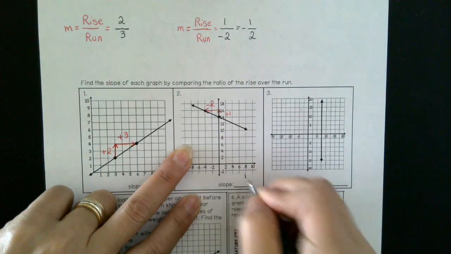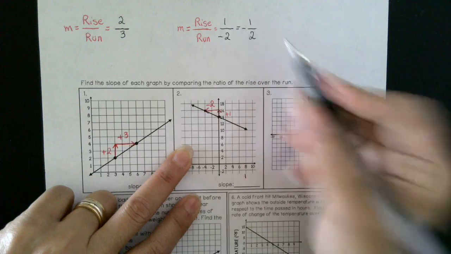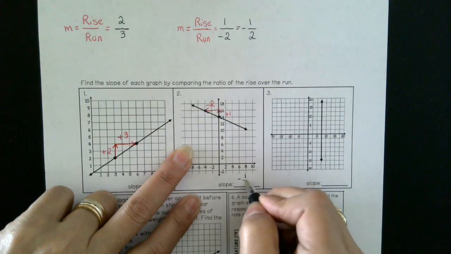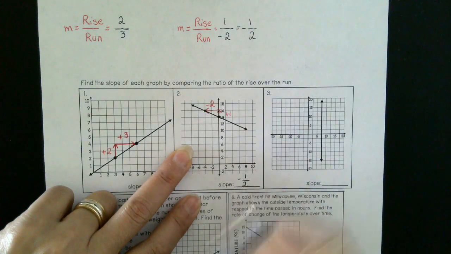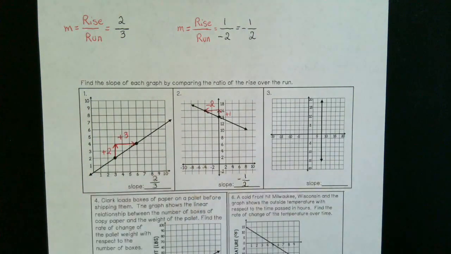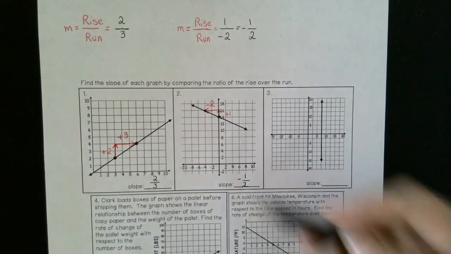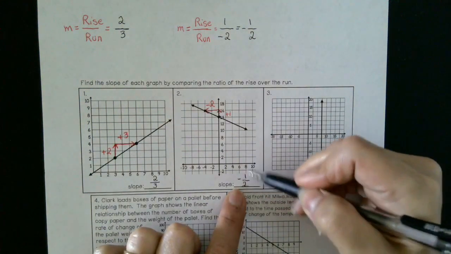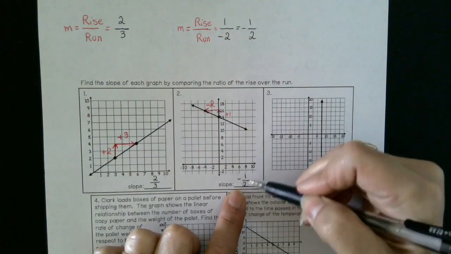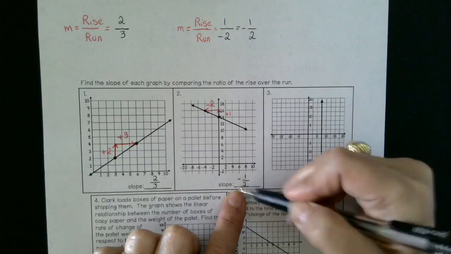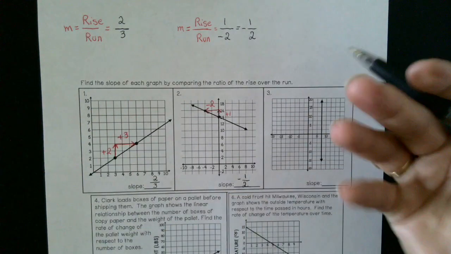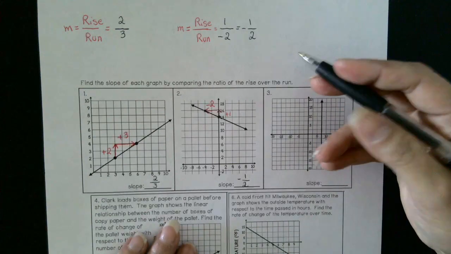So my slope, I can't reduce it more than this, right? So it would be negative 1 over 2. How would it be negative 1? I thought it was negative 2. It doesn't matter, because this negative at the end, when you reduce it, which this one is already reduced, belongs to both of them. It's a negative point. Okay?